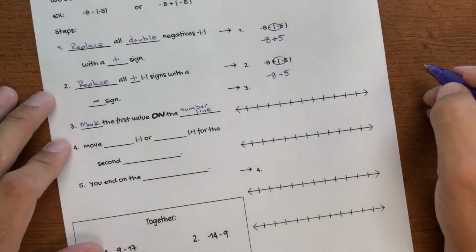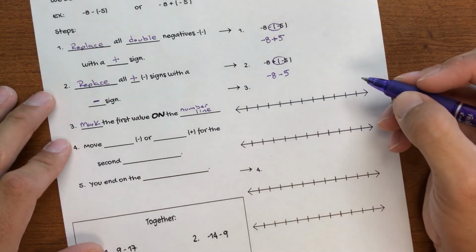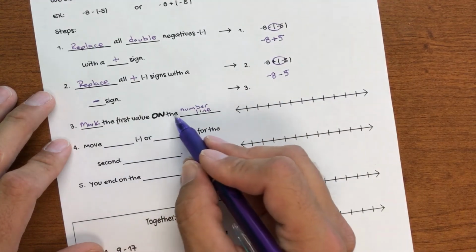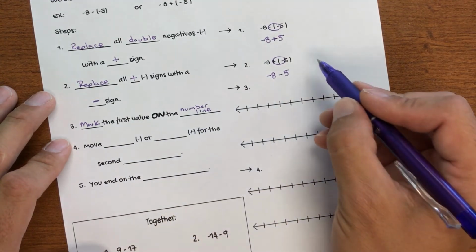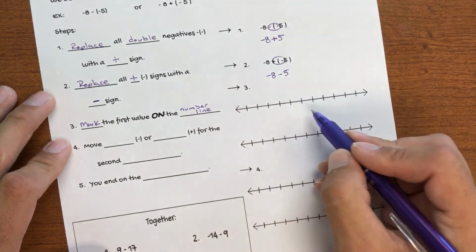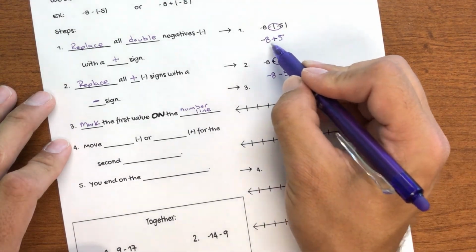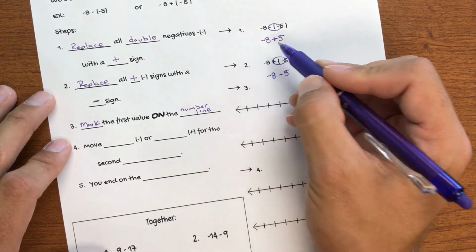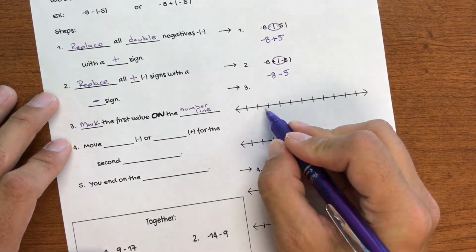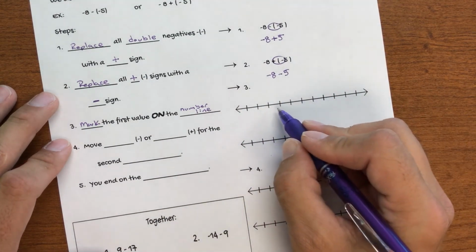Now, as I'm talking here, if you need to pause the video to write this down, go ahead and do it. But we're going to mark the first value on the number line, meaning the first number, we're going to put it on our number line. So my first number is -8. And so for this number line, I want to mark -8.